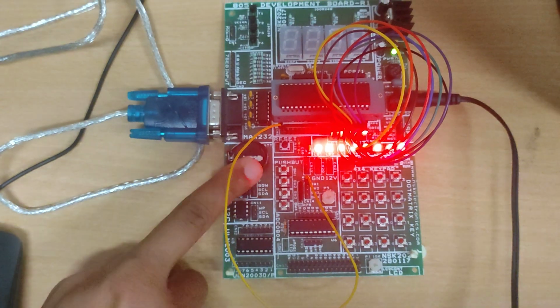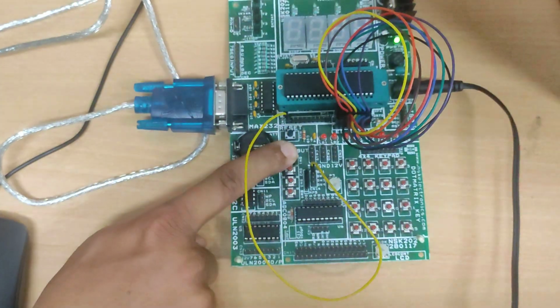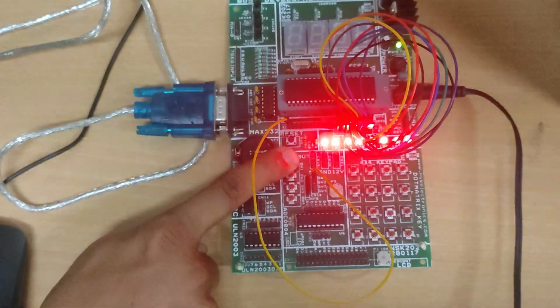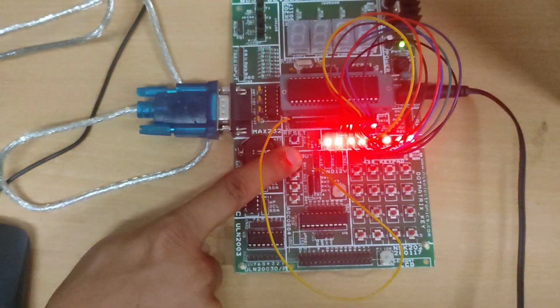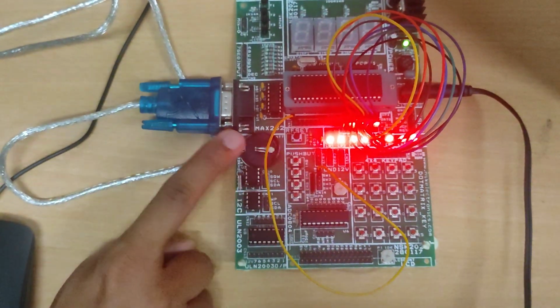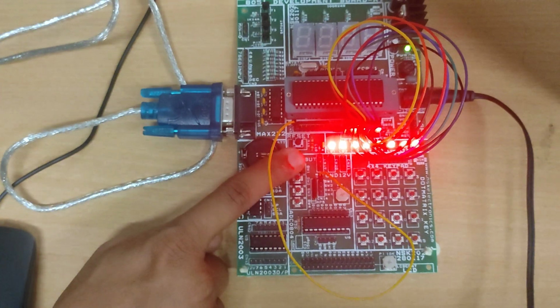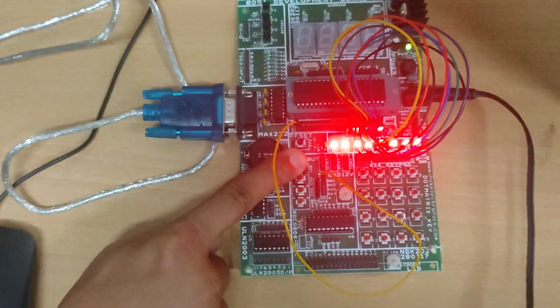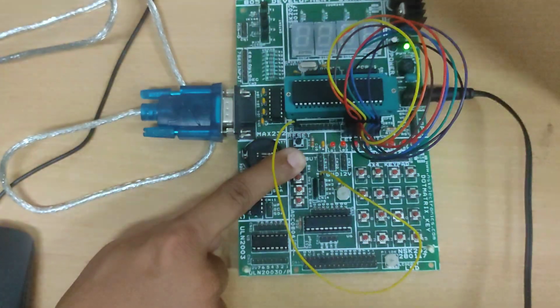written in such a way that when you press the switch the LED blinks. So as long as you press and hold the switch, the LED has to blink. Whenever you release the switch, the LED has to stop. So this justifies how to interface a single key with a microcontroller.